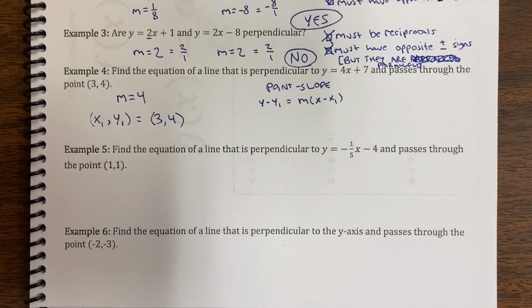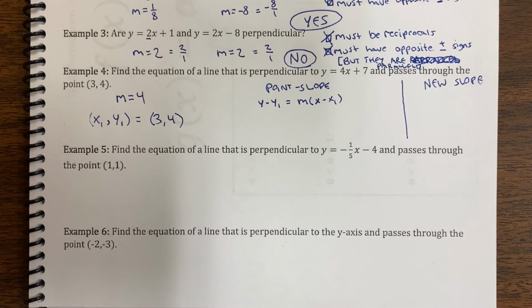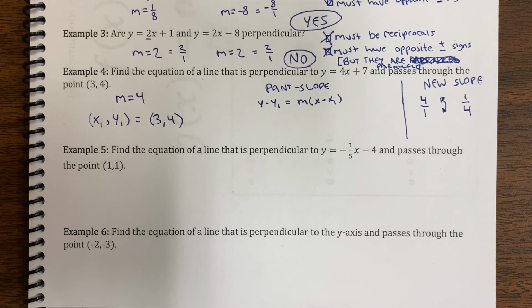To find our new slope, we're going to find the opposite reciprocal. So our current slope is 4. As a fraction, that would be 4 over 1. The reciprocal of that would be 1 over 4. But remember, it's opposite, so I have to change the sign. Right now it's positive, so I'm going to make it negative. So our new slope is negative 1 over 4.